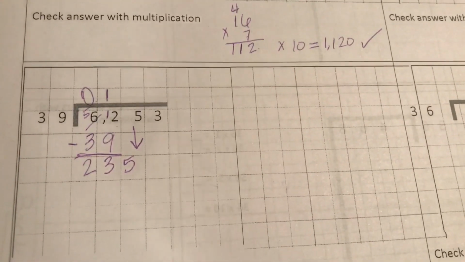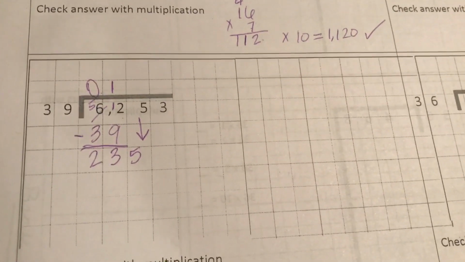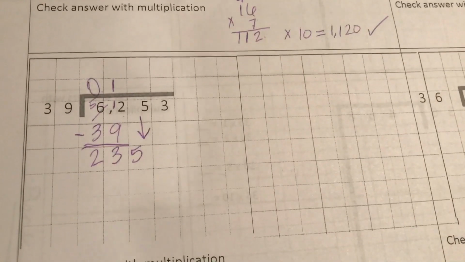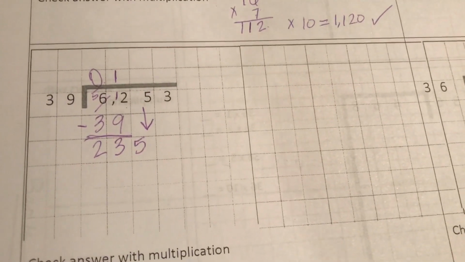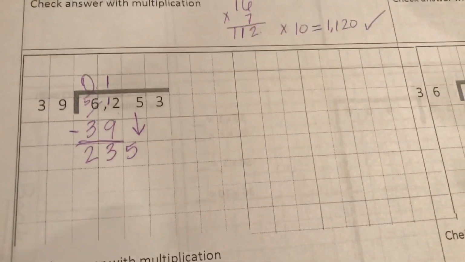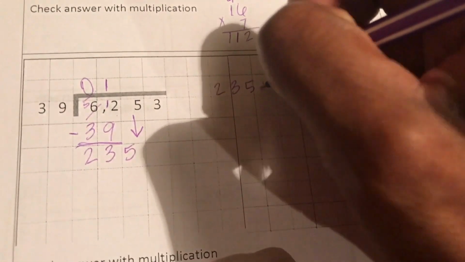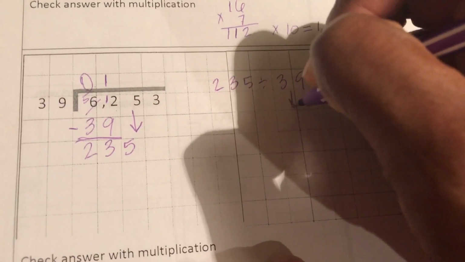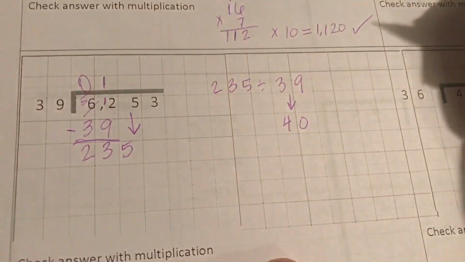Okay, I can't tell you guys how many times 39 goes into 235. I am going to actually, at this point, have to estimate. So I'm thinking 235 divided by 39. I'm going to round 39 to 40.